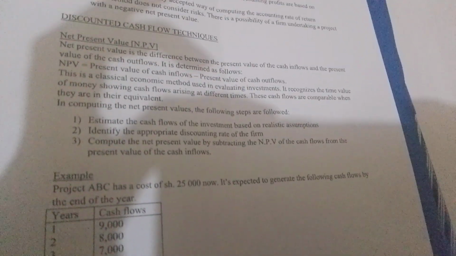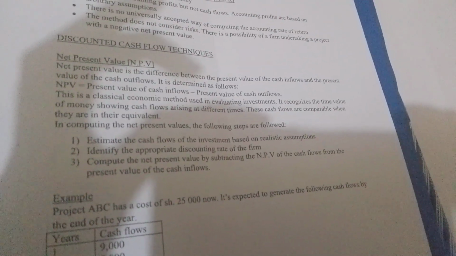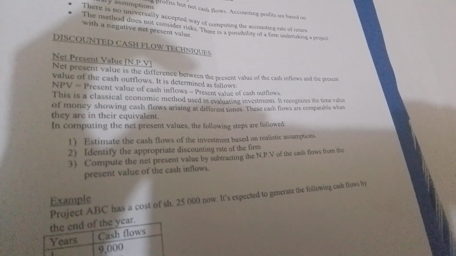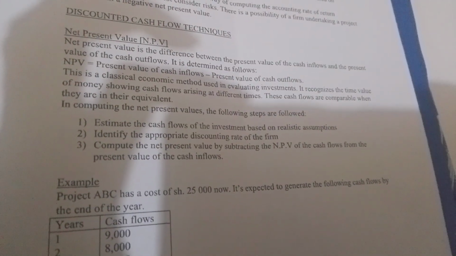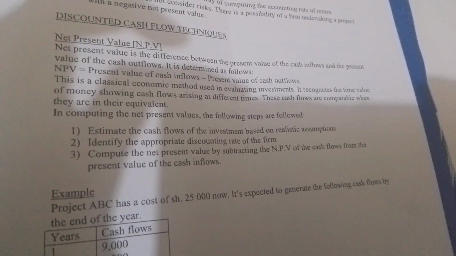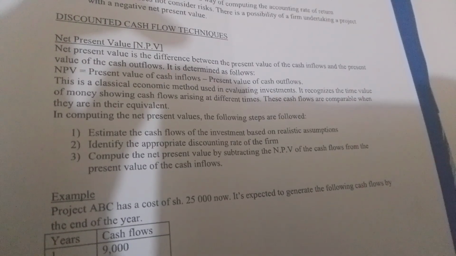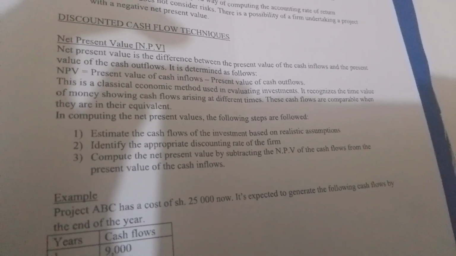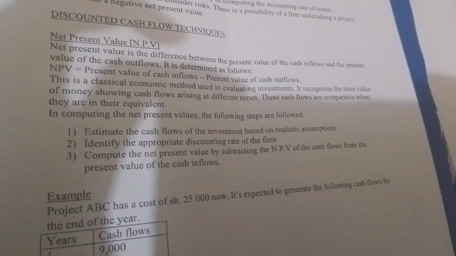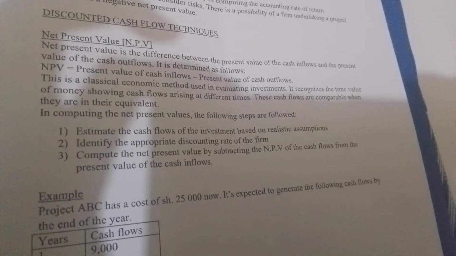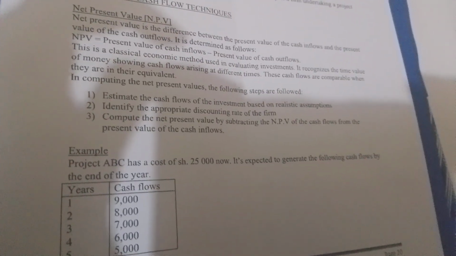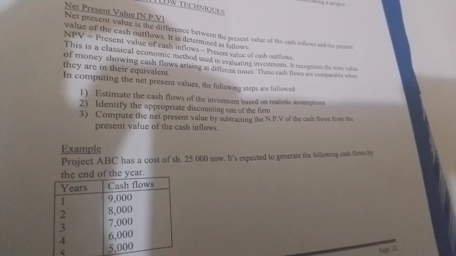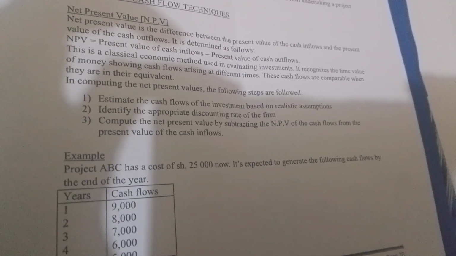Now let's pick up from where we left last time, and we are continuing with the discussion on investment appraisal techniques. We said that we have investment appraisal techniques classified into two broad categories. That is, the non-discounted cash flow techniques, whereby we have the payback period and accounting rate of return.